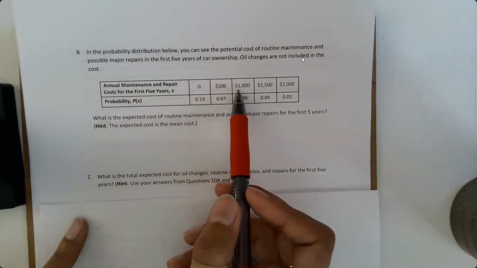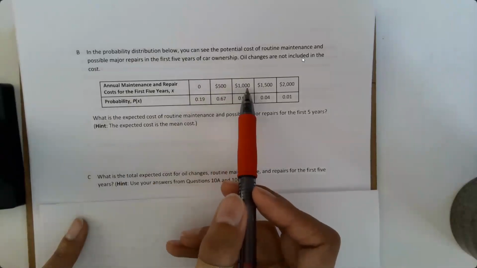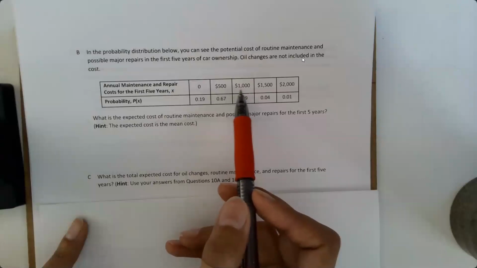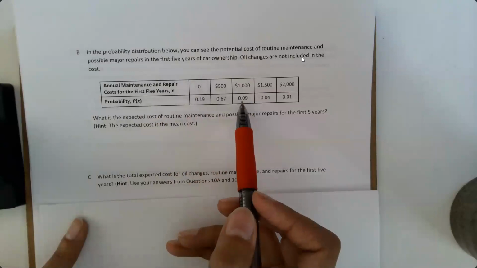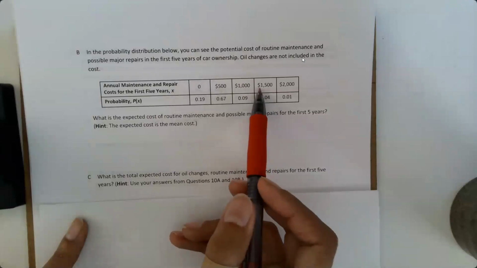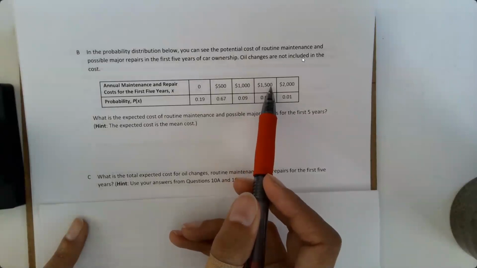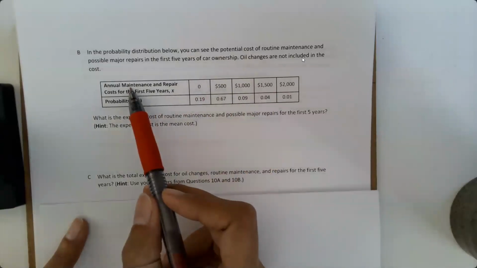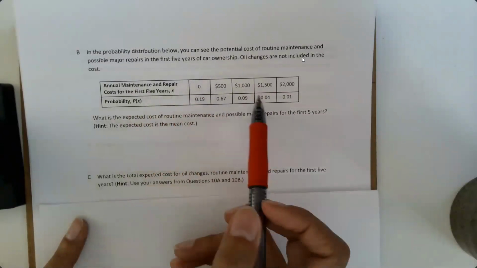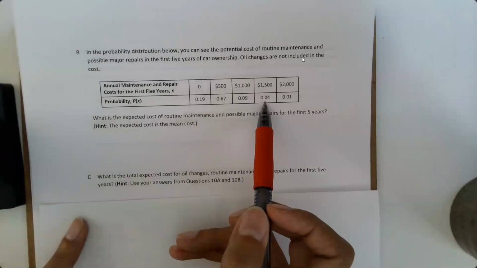If the cost is $1,000, if you ended up paying $1,000 for your maintenance and repair costs, the probability is 9%. The probability that you pay like $1,500 for maintenance and repair is going to be 4%.